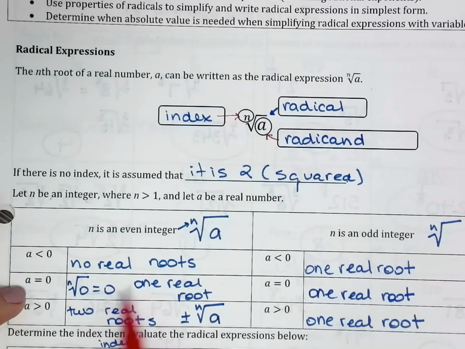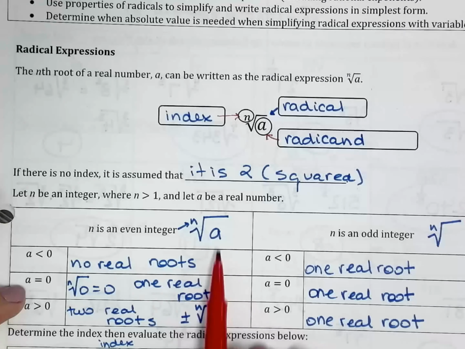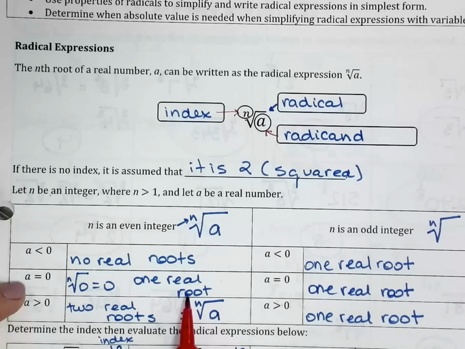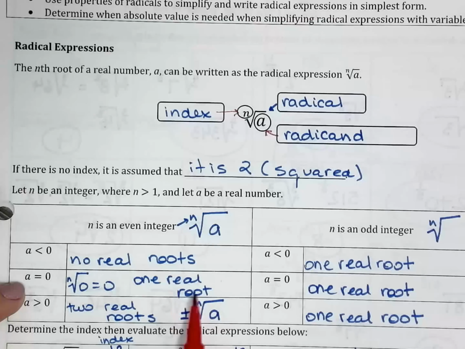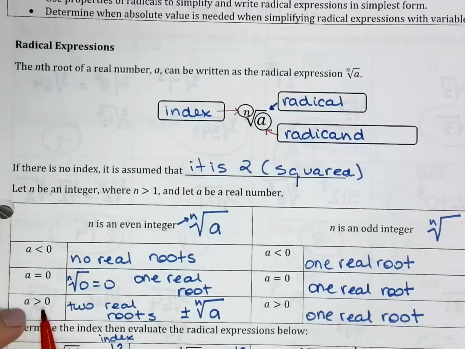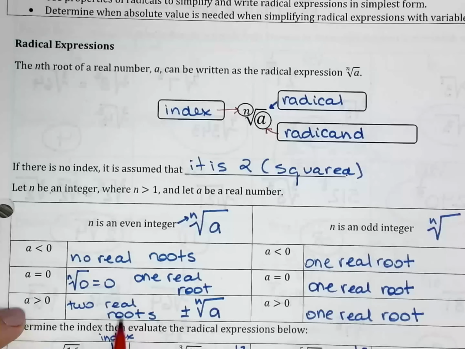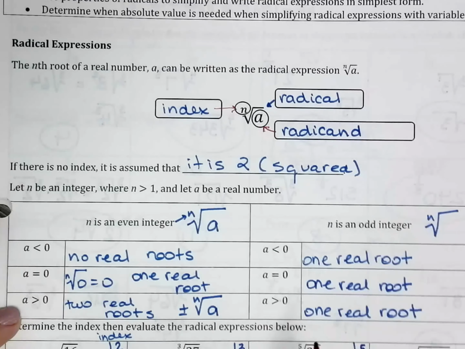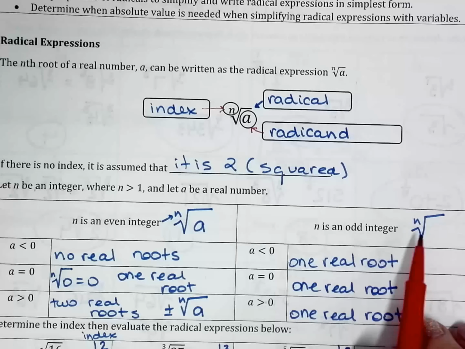When a equals 0, the square root of 0 is 0, or the fourth root of 0 is also 0, so you have one real root. Now, if a is positive, then you're going to have 2 real roots like you would normally.